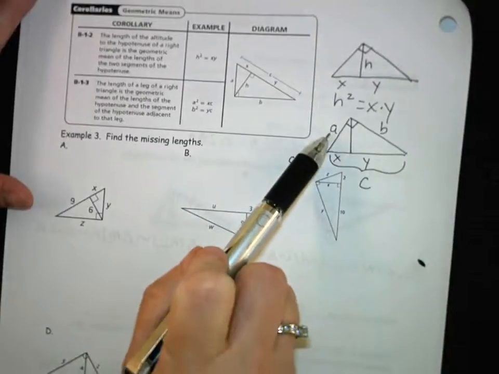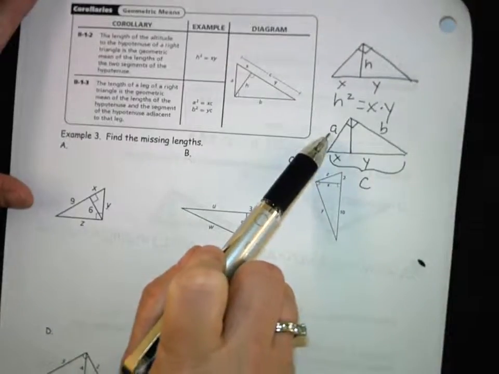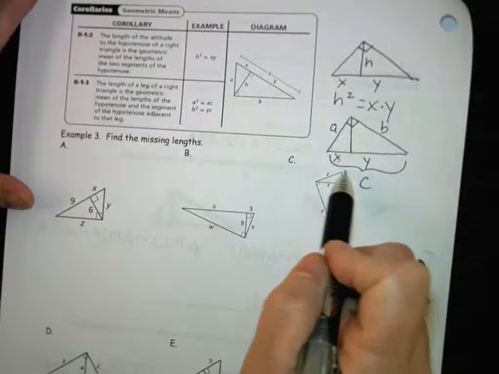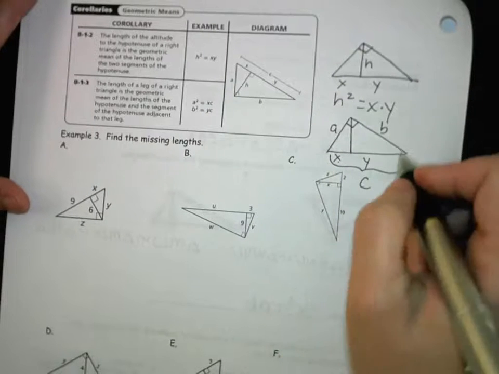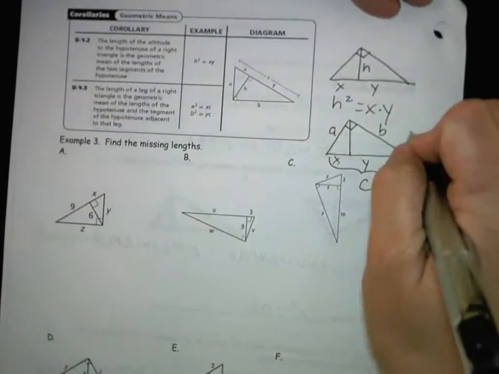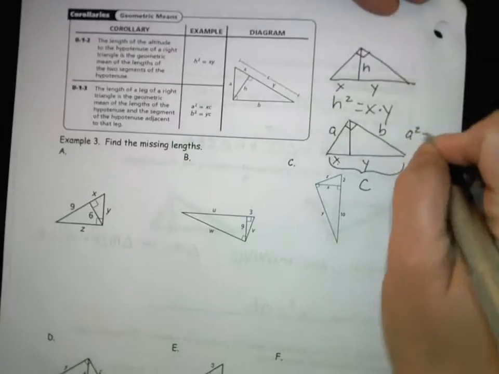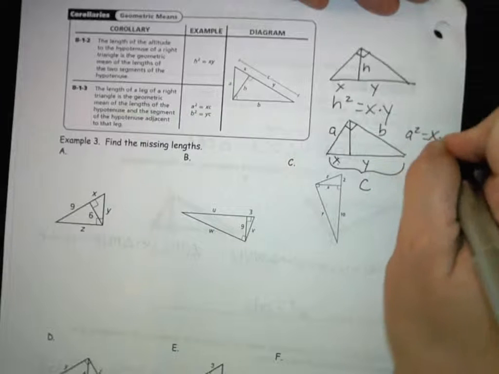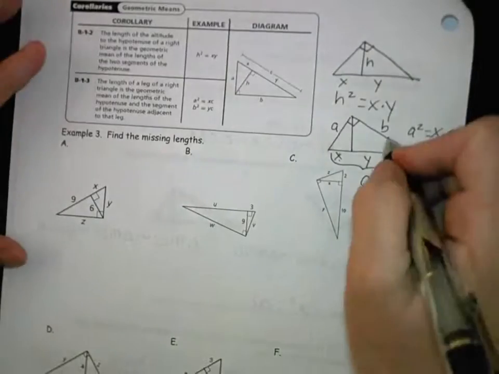This top left piece squared equals the left piece times the whole thing. So A squared, this top piece squared, equals that piece times the whole thing, x times c. And we have that same relationship on the right hand side, b squared.